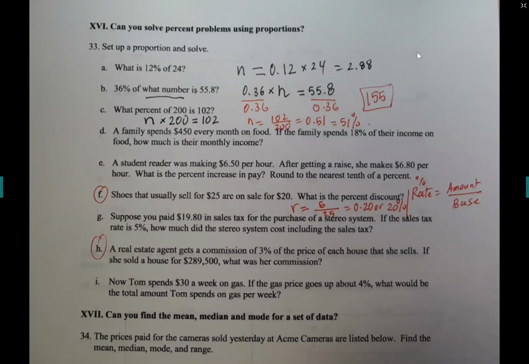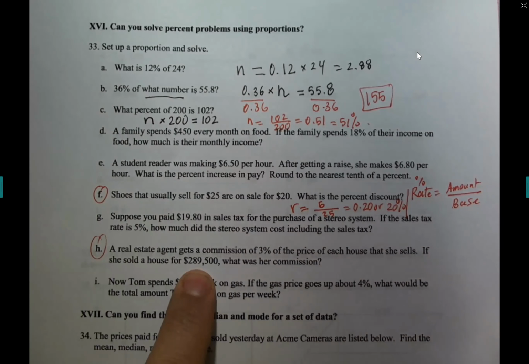What would you do? You multiply the 3% by the original amount, which is 289,500. So your amount of commission will be the rate of commission times the original number. So it will be 3%.